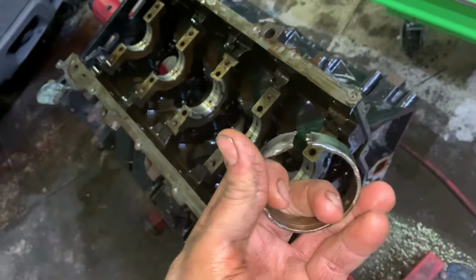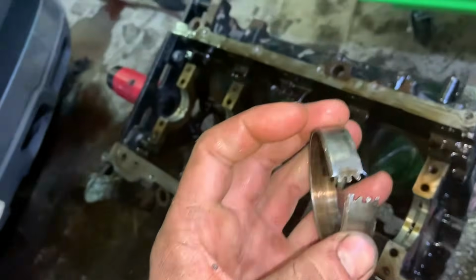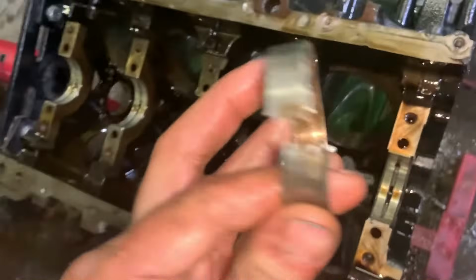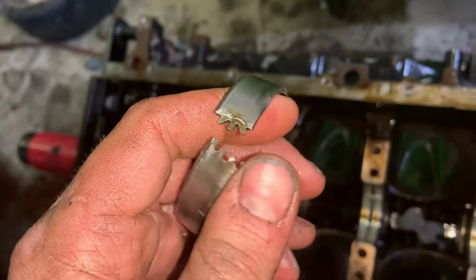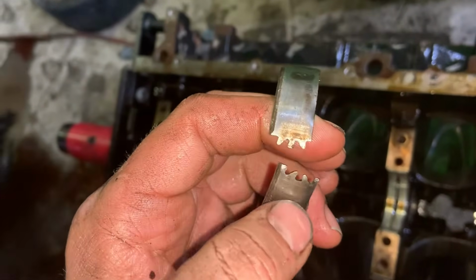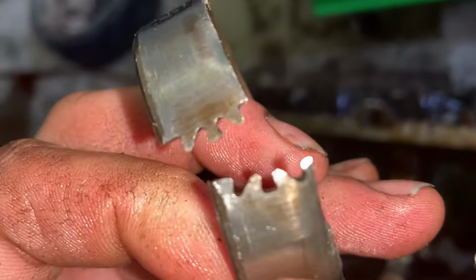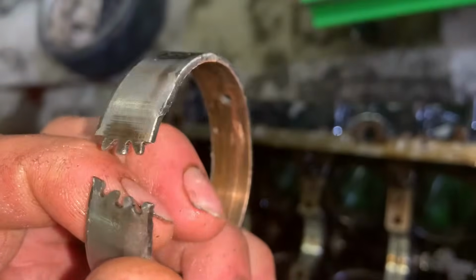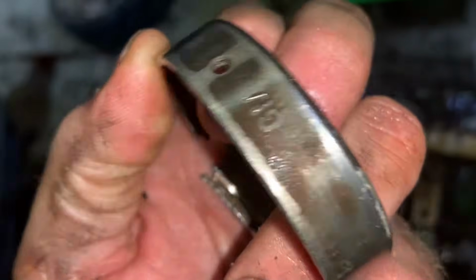Okay, we successfully removed the cam bearing, and the only way to get it out was to separate the cam bearing. This is not a two-piece, but it's made out of one piece. But you can see how they section it together here. This is a GM cam bearing, because you can see that's the OEM GM right there.